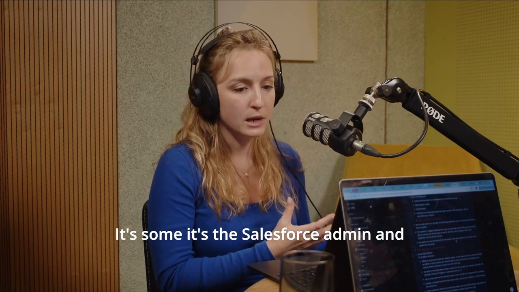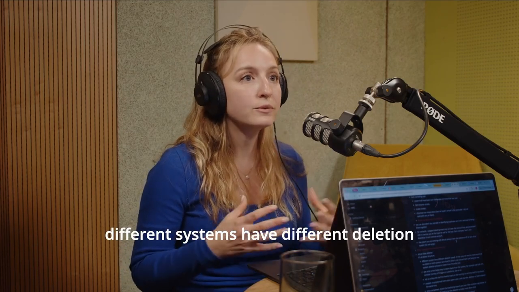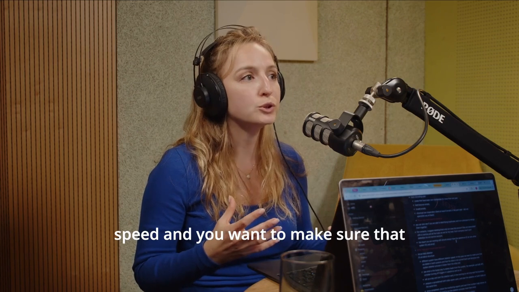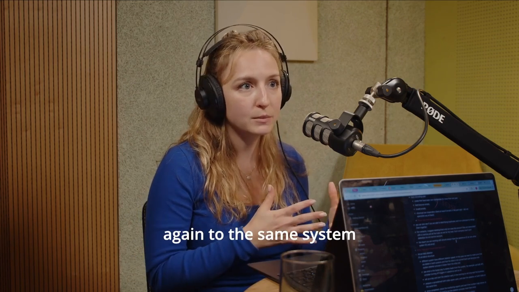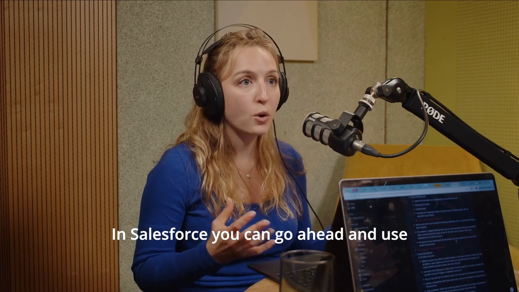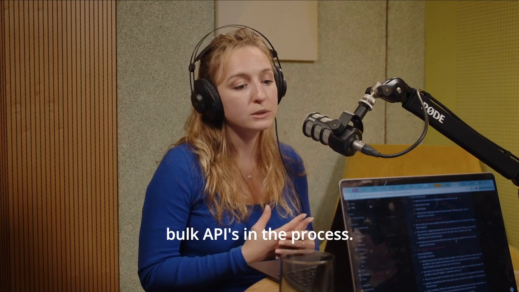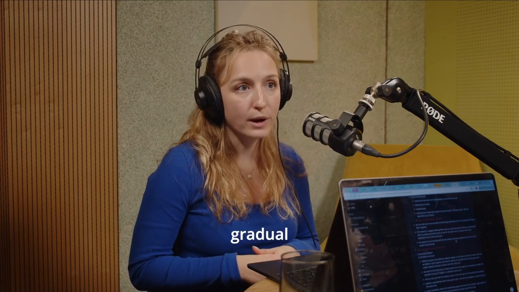It's the Salesforce admin and also the admin of Marketo. Different systems have different deletion speeds, and you want to make sure that no data is moving over again to the same system just because it was deleted before. In Salesforce, you can go ahead and use bulk APIs in the process. You will get a lot of errors, so I recommend to do it gradual.